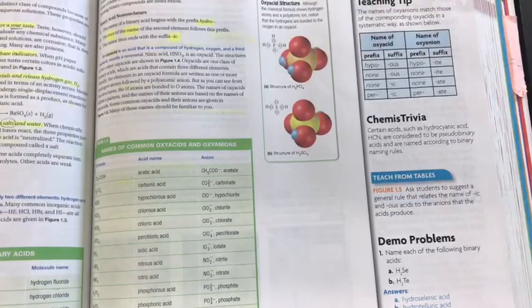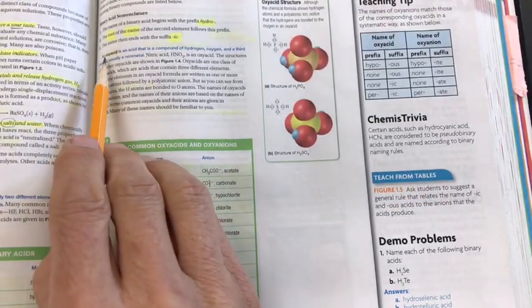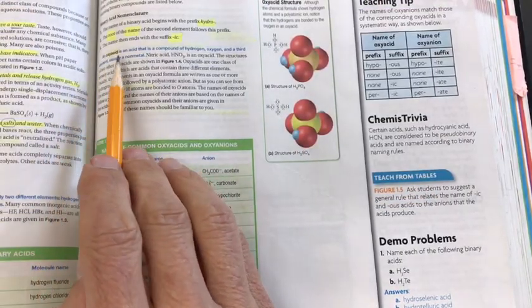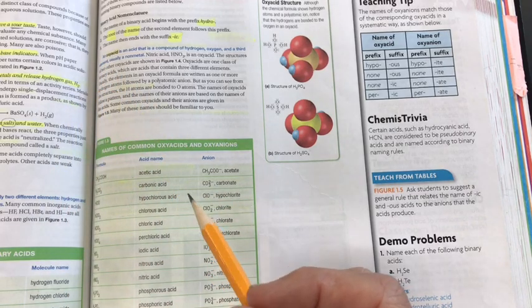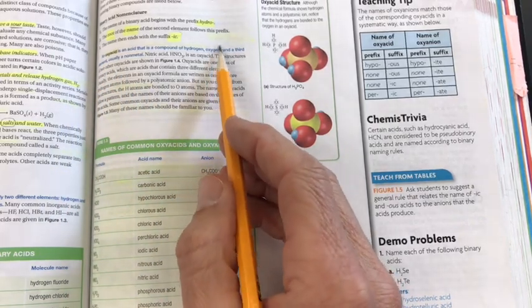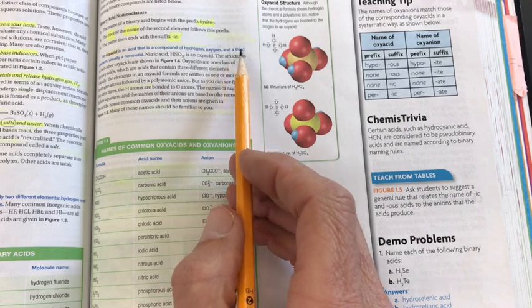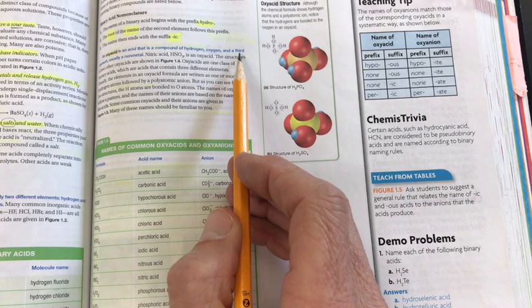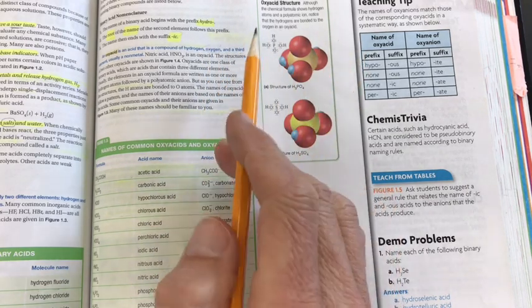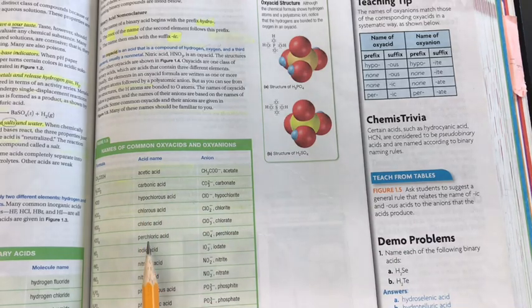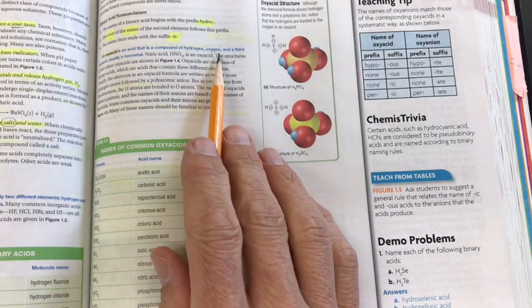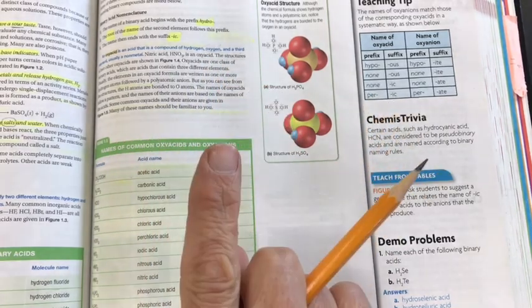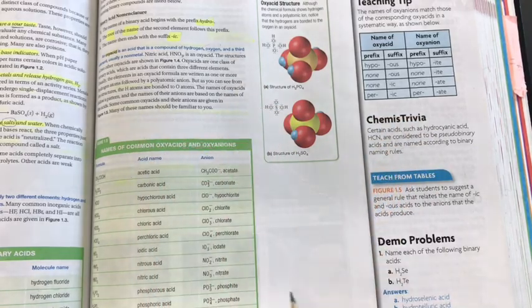The next category of acids is oxyacids. And as the name suggests, oxy means some oxygen must be there. Oxygen is a third element. So hydrogen is your first one, and then you have some other element plus oxygen. So two that are always there are hydrogen and oxygen, and then somebody else.